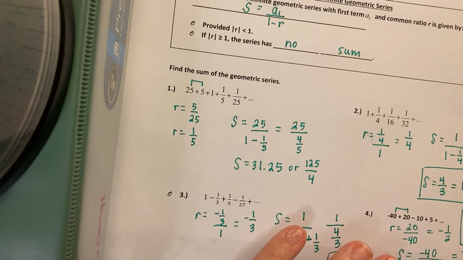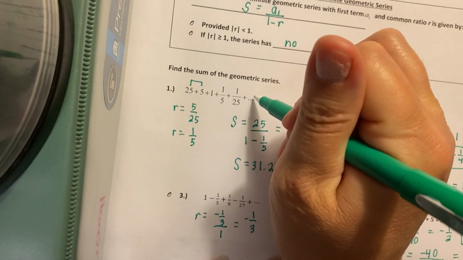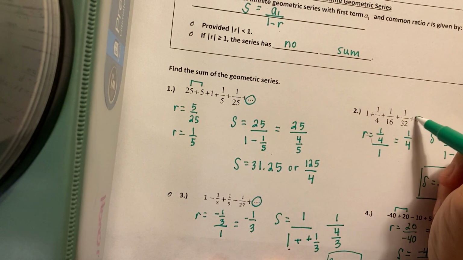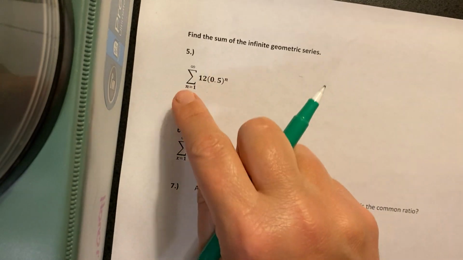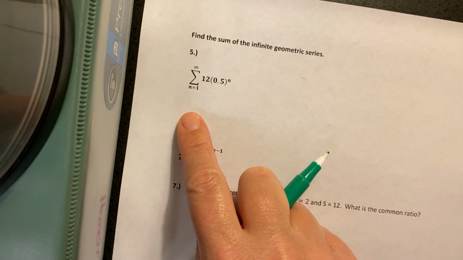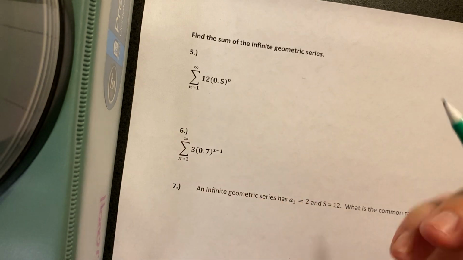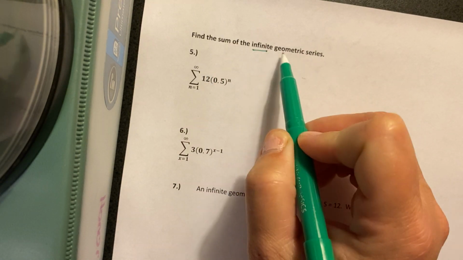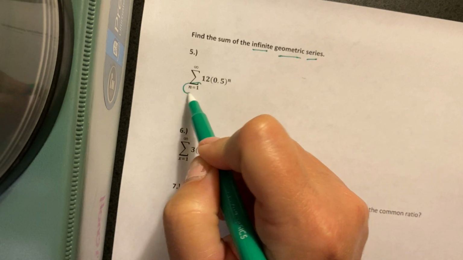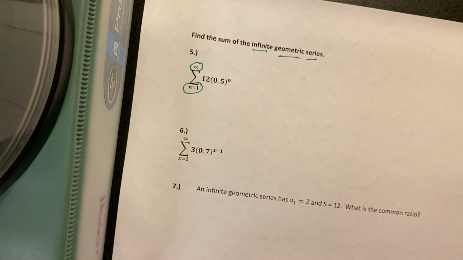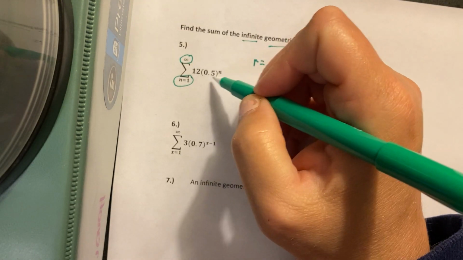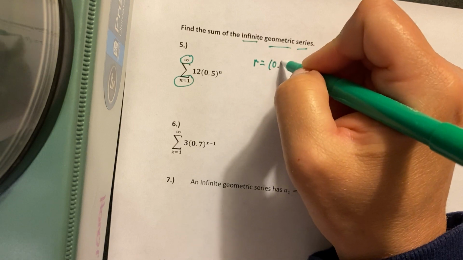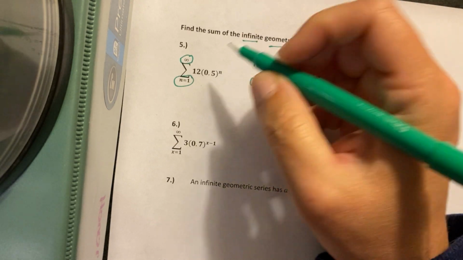So how do you know if it's infinite? It's either A, it's going to tell you, or you see all these dot, dot, dots. That's going to tell you it's infinite, if you're working on a quiz or a worksheet. Now, I know sometimes when we go to this notation, people get confused and they think they have to write it all out. But if you look at this, it says find the sum of the infinite geometric series. And it starts at 1 and it goes to, that's the infinity sign. So all we need is the r, which is always in these parentheses right here, so 0.5, and we need the first term.